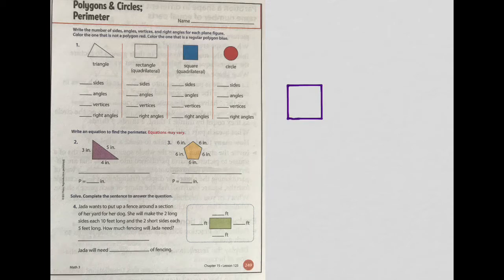Hi boys and girls, today we're going to be talking about polygons and circles and the perimeter of those shapes. So you need your workbook page. It is our regular lesson page, page 249. So pause the video and go get that because we're going to work on this together.